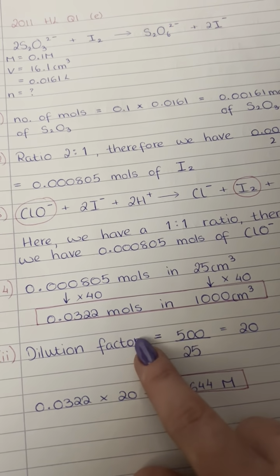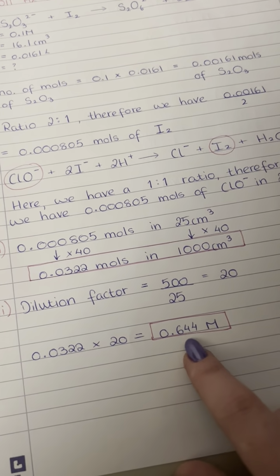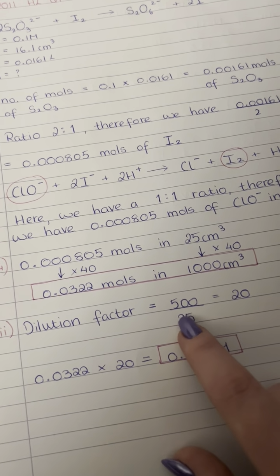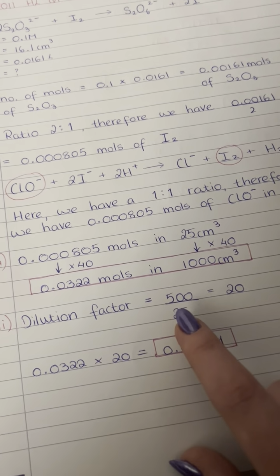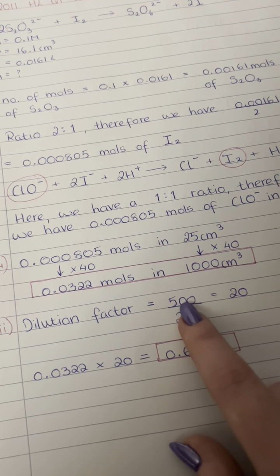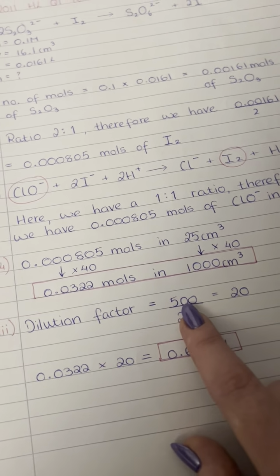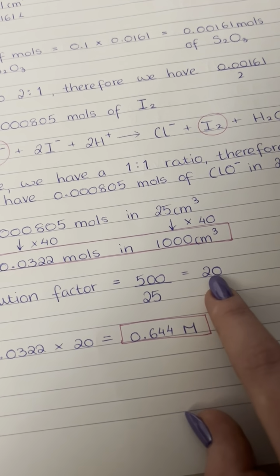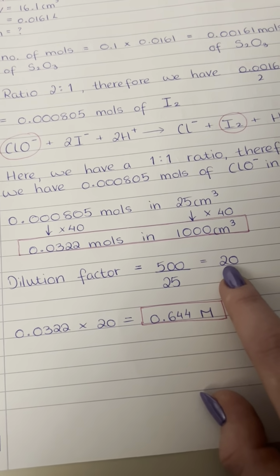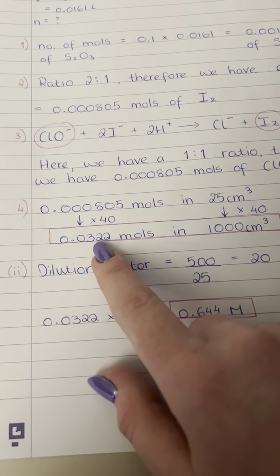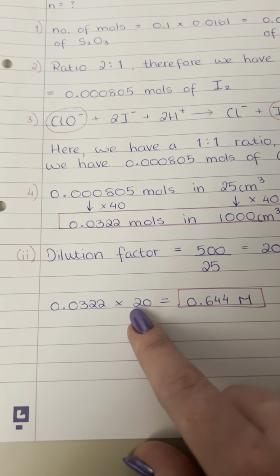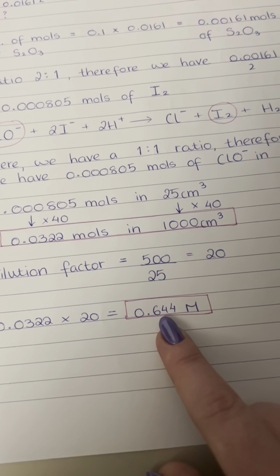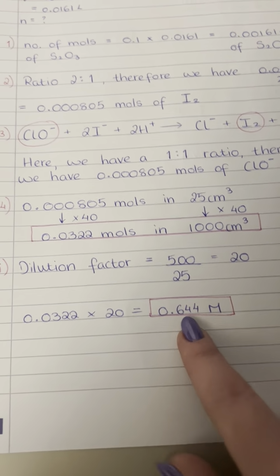Part 2 of that question, you have to work out the concentration of the original bleach. At the beginning of the question, we're told that the student pipetted, or measured out, 25 mils of bleach and diluted it up to a 500 centimetre cubed volumetric flask. So that gives us a dilution factor of 20. To work out the concentration of the original bleach, it is the concentration of the dilute bleach multiplied by the dilution factor, and that gives us 0.644 moles per litre, and that's the answer to E part 2.